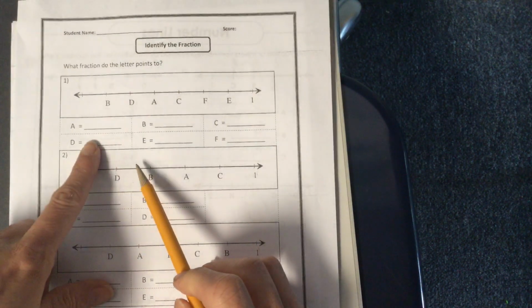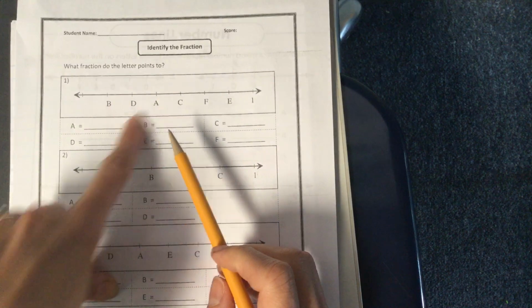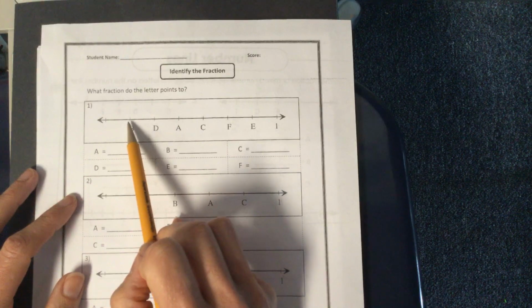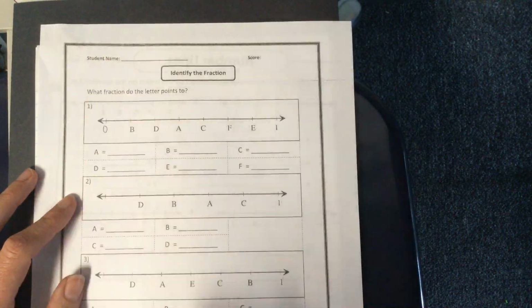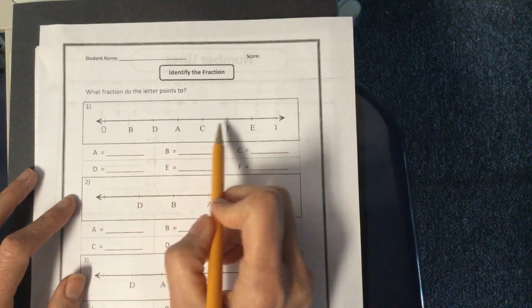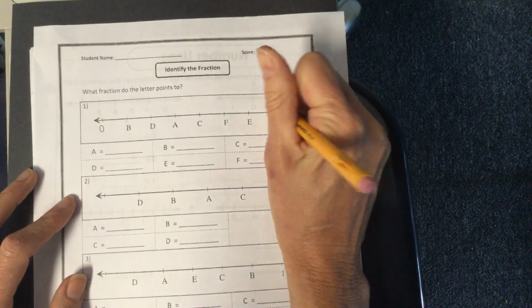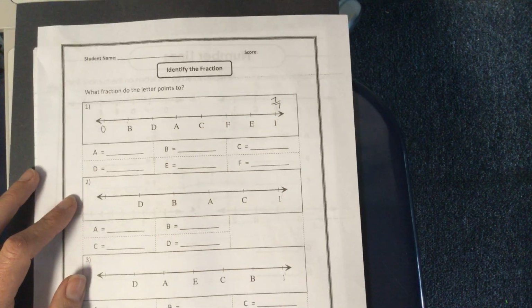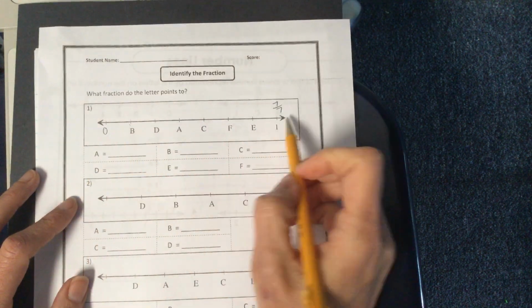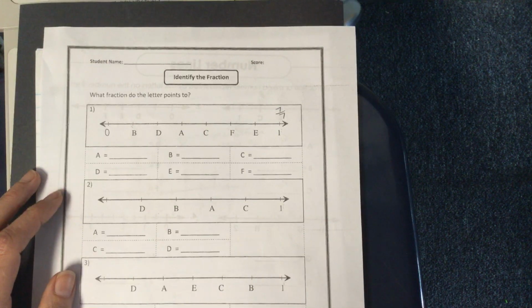On the back side, they're all going to start at 0 because you can see that they're all ending at 1. So they're all going to start with 0. You have to identify what fraction the letter points to. So the way you can figure that out is, again, counting the spaces. Remember, 0 doesn't count, but you count every space thereafter when you're creating a number line. 1, 2, 3, 4, 5, 6, 7. So 7/7 is the same as 1 whole. So now you need to go back and number them in order on the way along the number line and fill in your blanks. Okay?